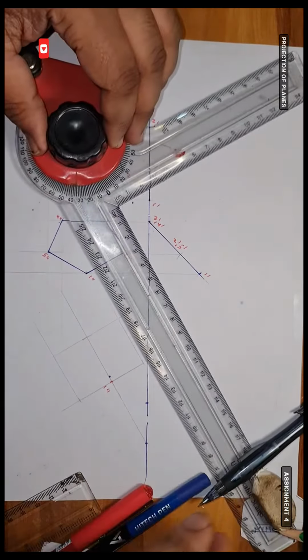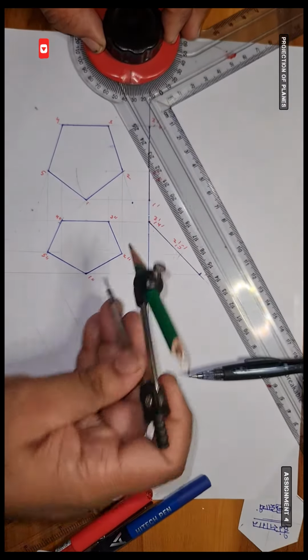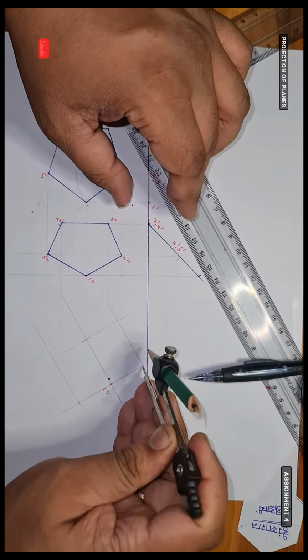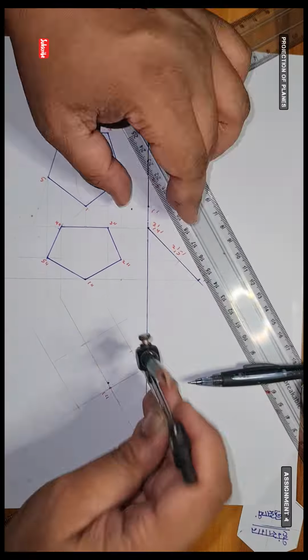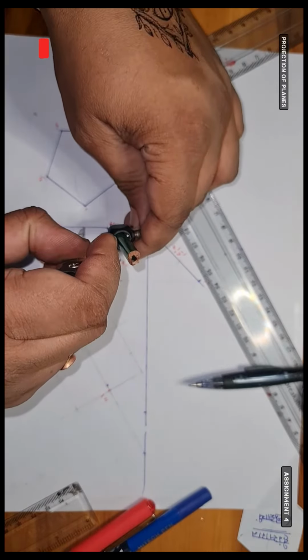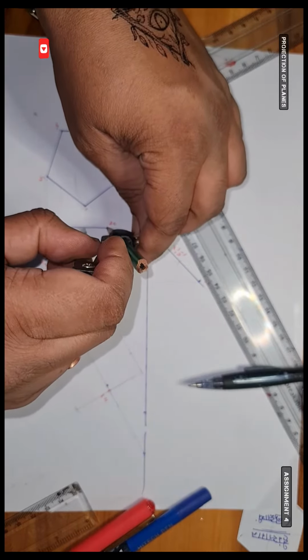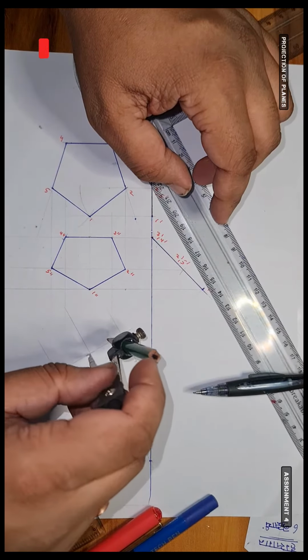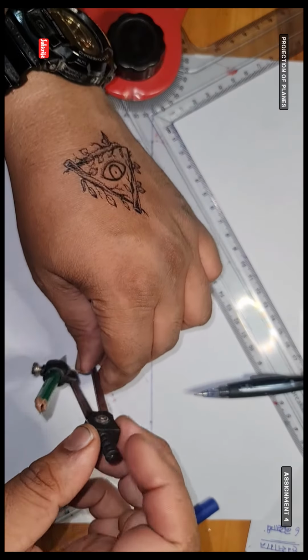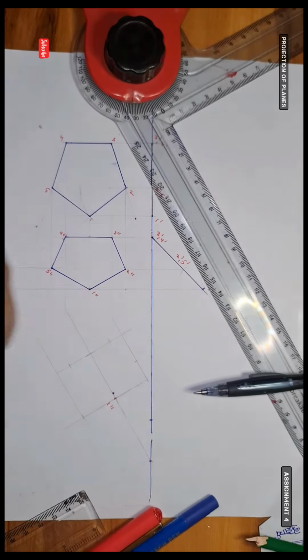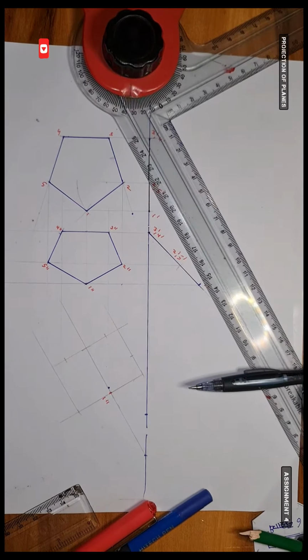You need to measure other distances also. This 2 distance is required, and this distance which is of 3 is required. This is what you will get.